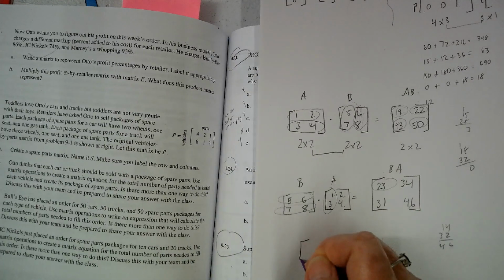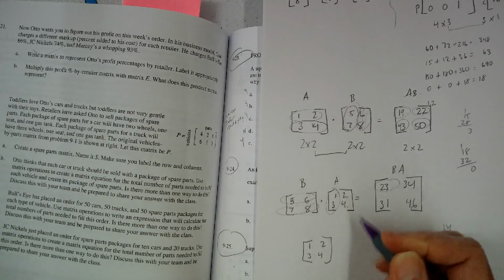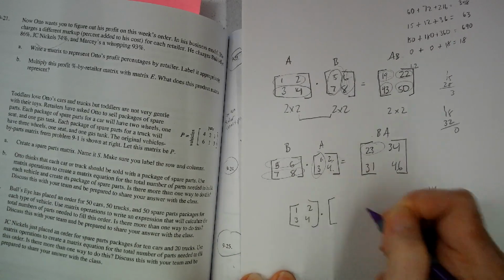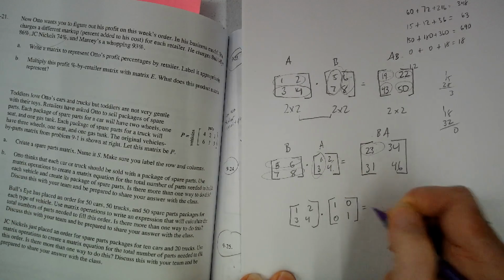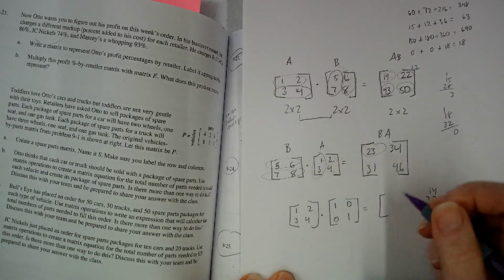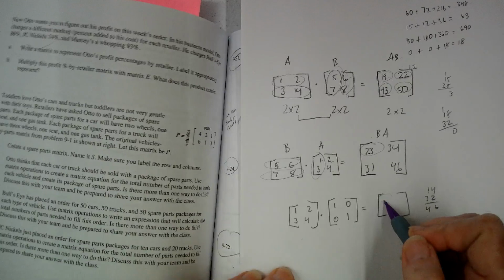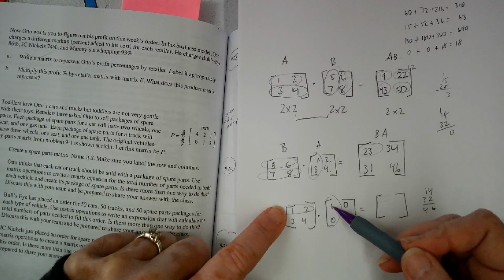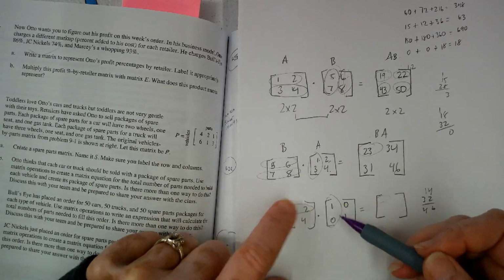Like if I multiply 1, 2, 3, 4, that's just my made up matrix, by an identity matrix, I got a 2 by 2 and a 2 by 2, so I'm going to get a 2 by 2. This is row 1, column 1. So 1 times 1 is 1, but 2 times 0 is 0. So 1 plus 0 is 1.